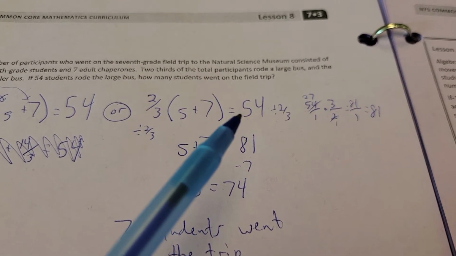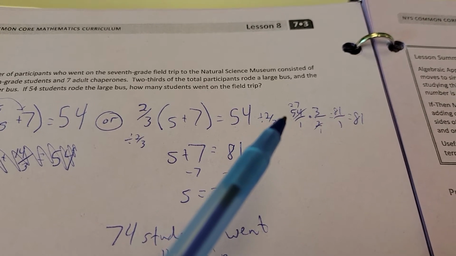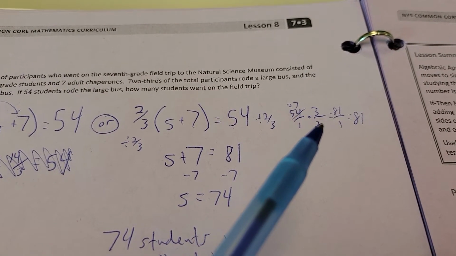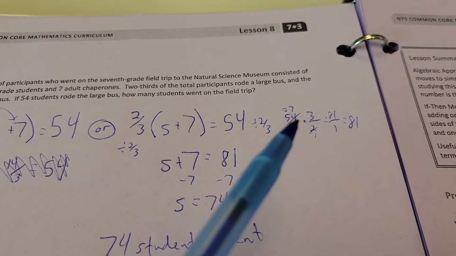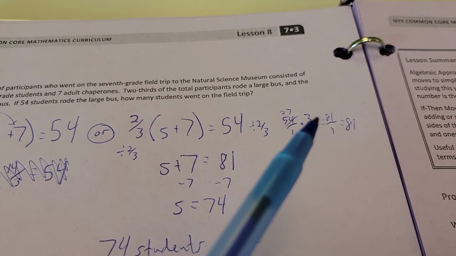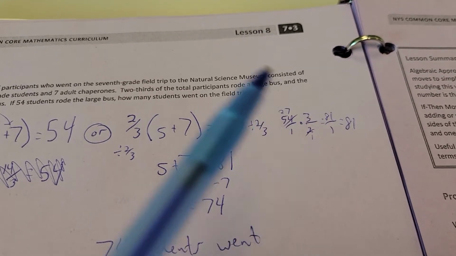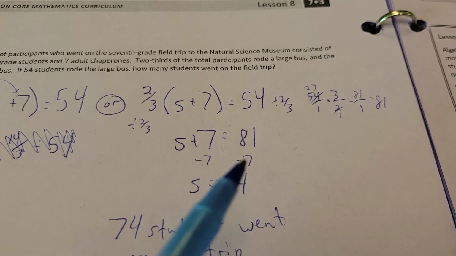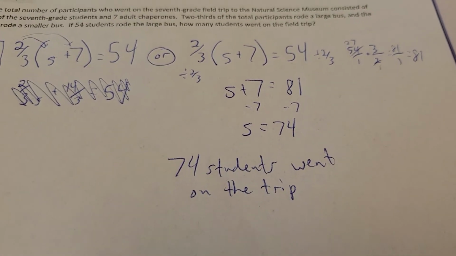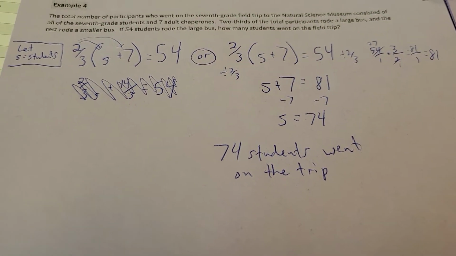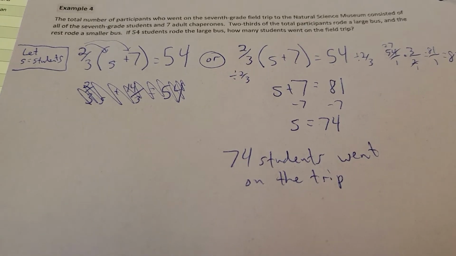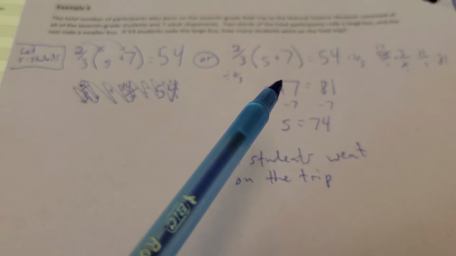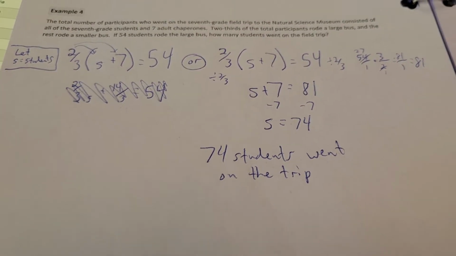Clears this out. 54 divided by 2/3. Well, it's 54 over 1, and then change the divide to times, and flip it to 3 over 2. I can cross cancel here. I get 27 times 3, which gives me 81, and I get a 1 on the bottom, so it's 81. So really it becomes S plus 7 equals 81. Take away 7 from each side, you get 74. So 74 students went on the trip. It's a little less fraction work instead of a lot of adding, subtracting, and dividing with fractions. So this option was definitely a lot better to look at.